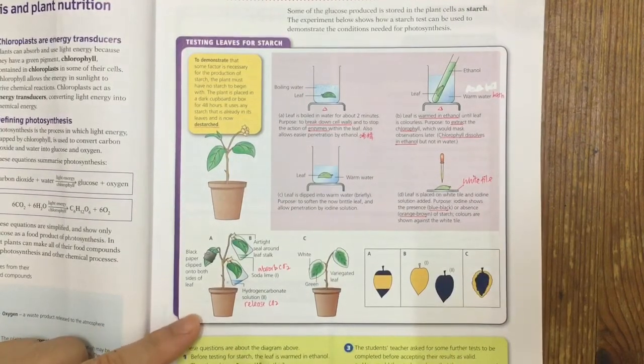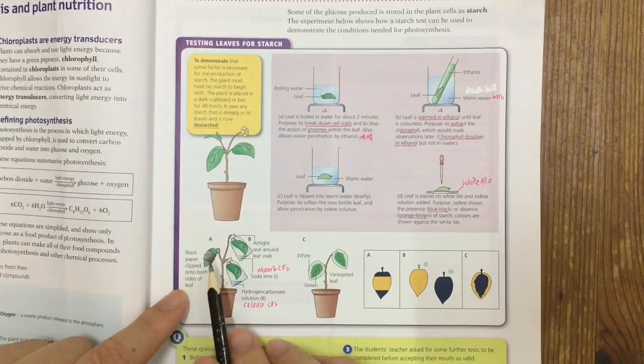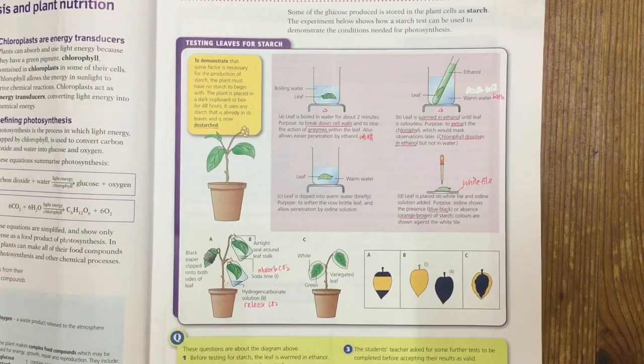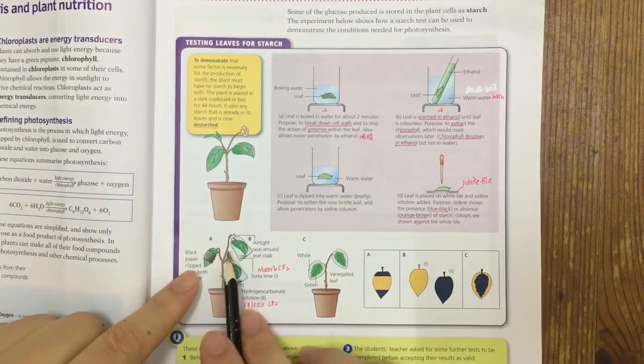And then to test, there are many things here. For A, that means cover with black paper on both sides, or aluminium foil or anything that is opaque, so that no light can access that part. This is a destarched plant.